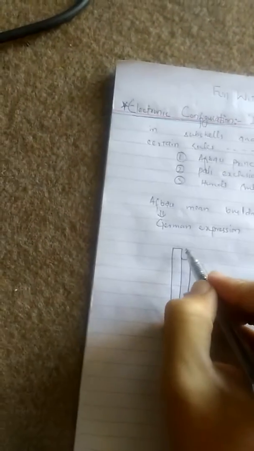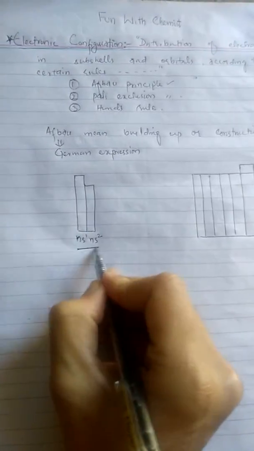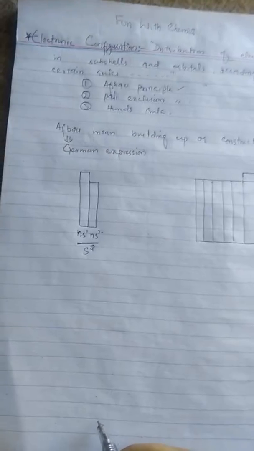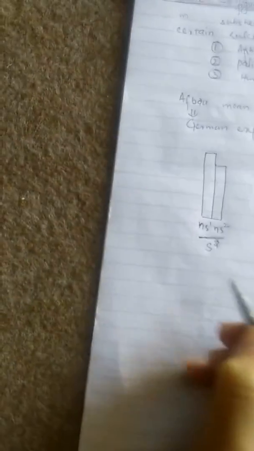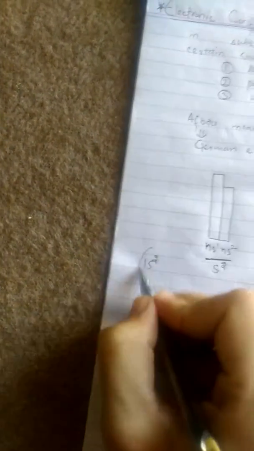As we know, the S orbital can only accommodate 2 electrons. That is why the S block is composed of only 2 groups, which can accommodate 2 electrons. For example, we write 1s2 because of this.